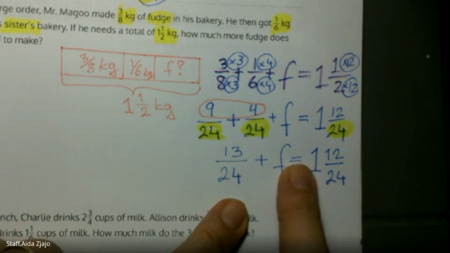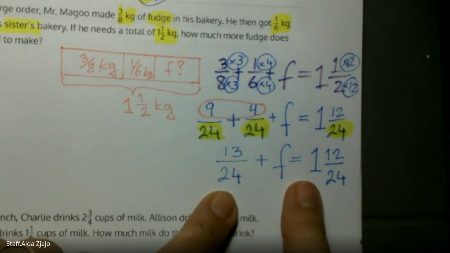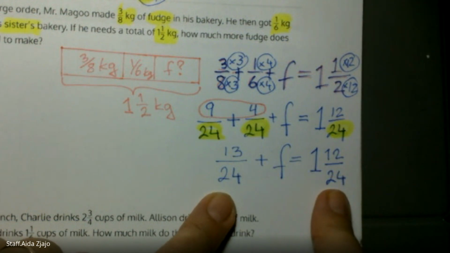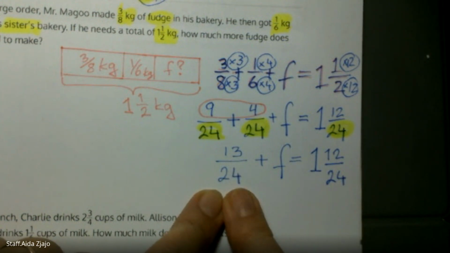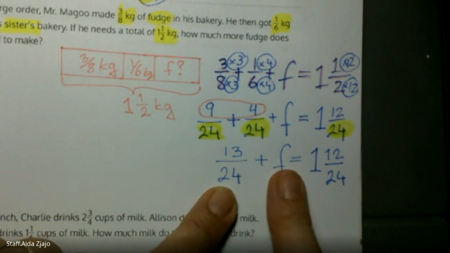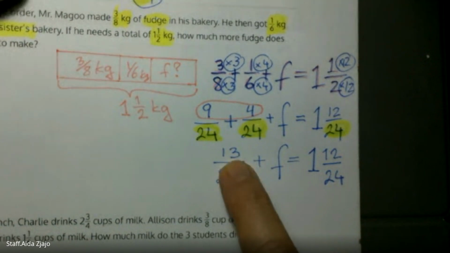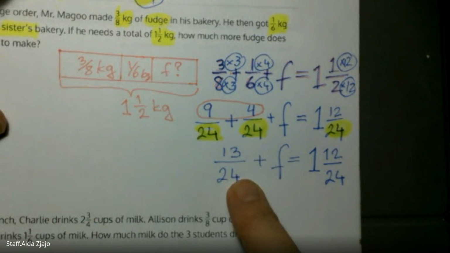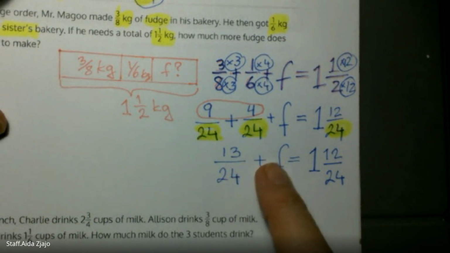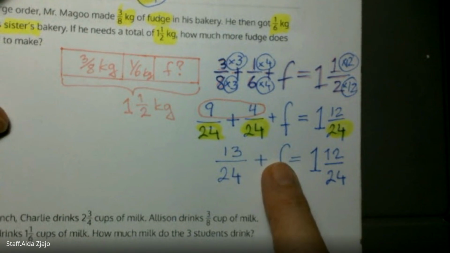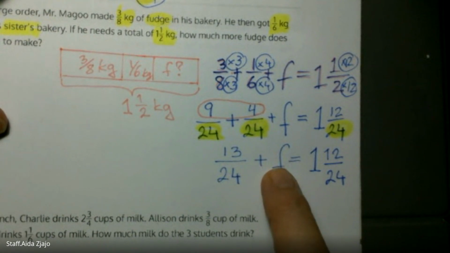So you can think about 1 and 12/24 minus 13/24. Or you can think, here I have 1/24 extra, so it will be 23/24 that I need.